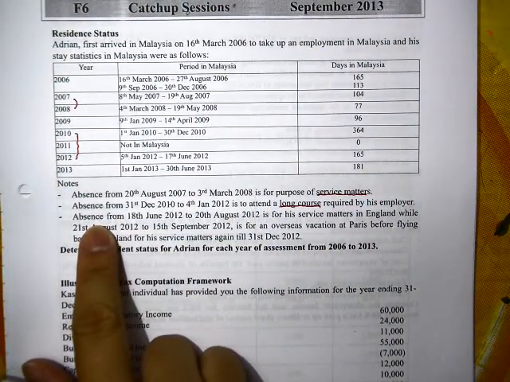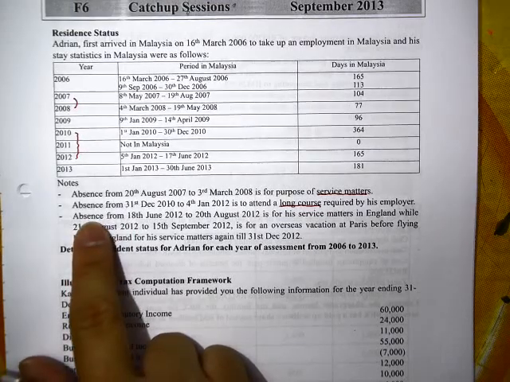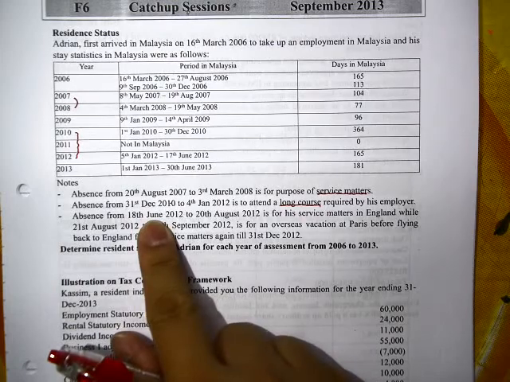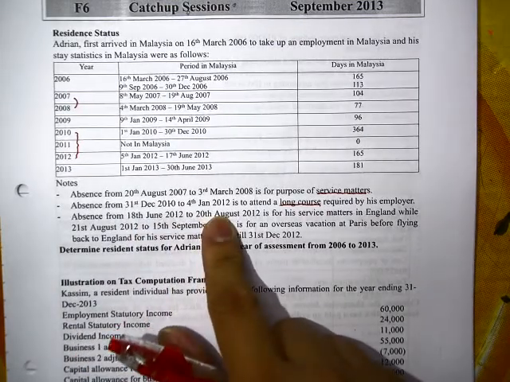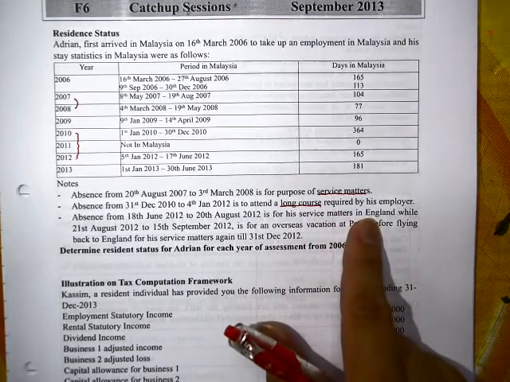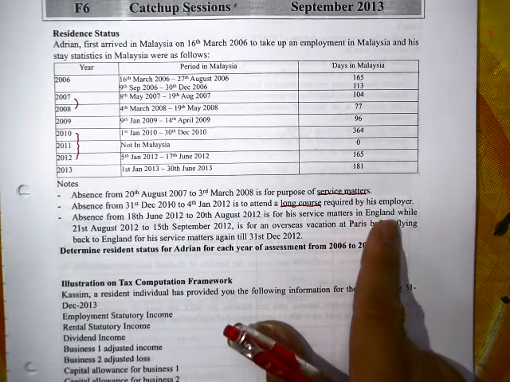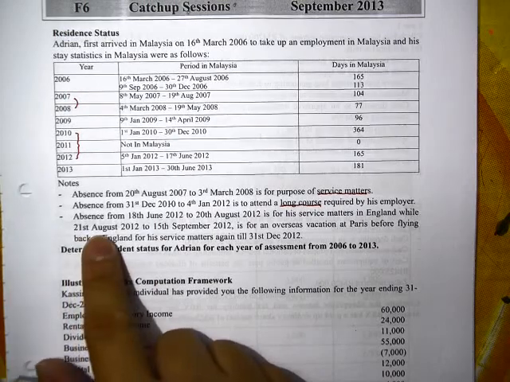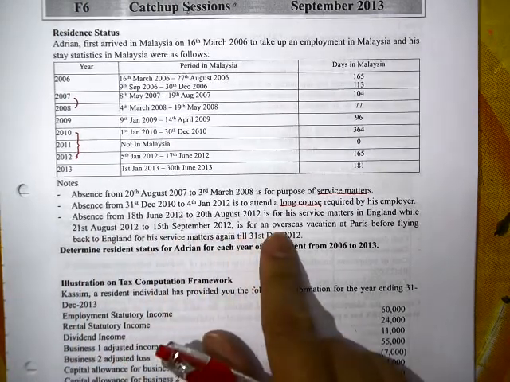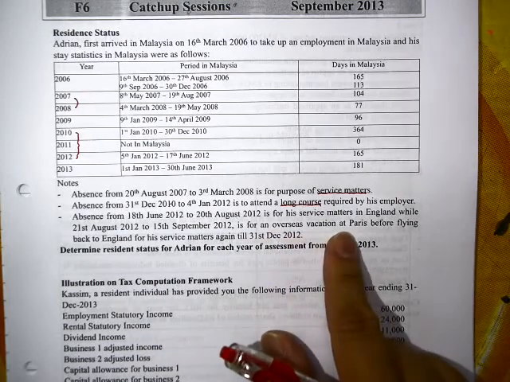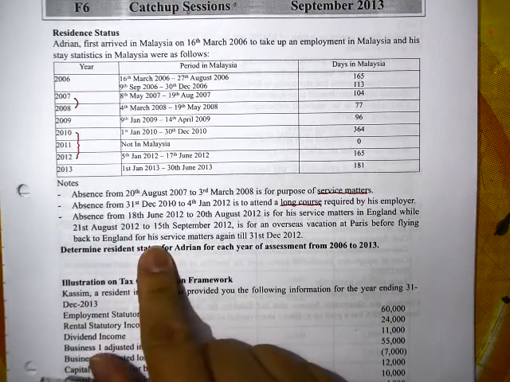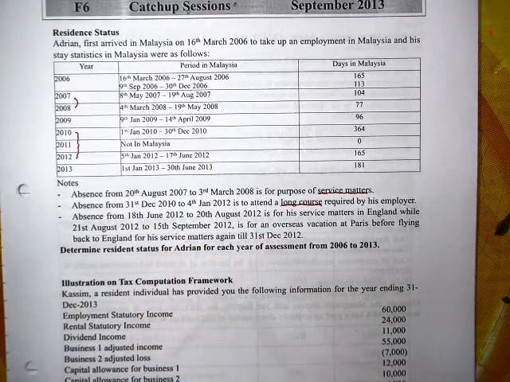And then they tell us again, the absence from 18 June to 20th August is for service matters in England, while from 21st August to 15th September is for an overseas vacation in Paris, before flying back to England for service matters again until end of the year.